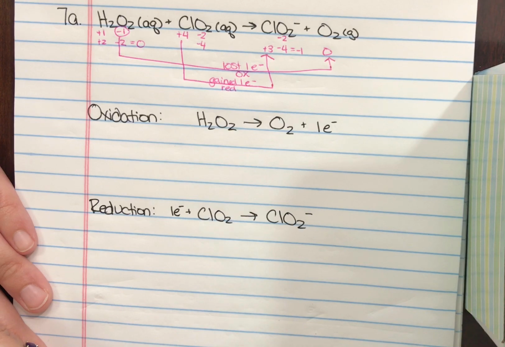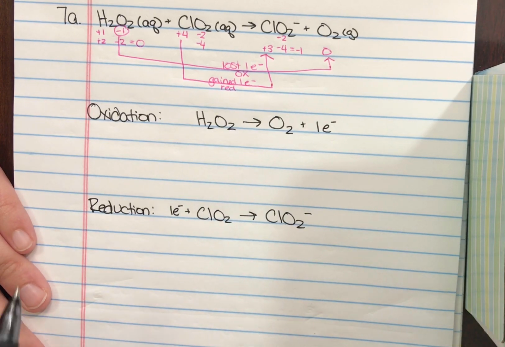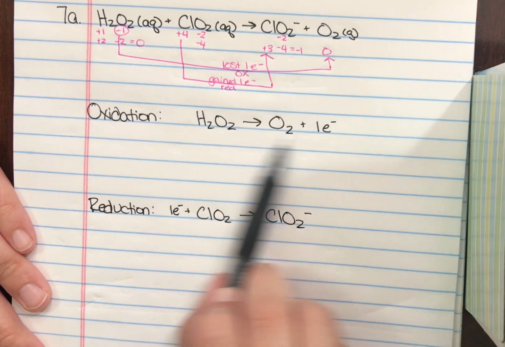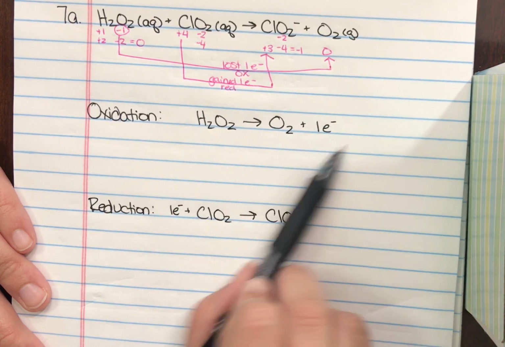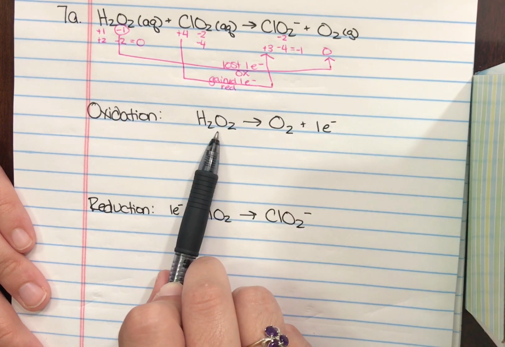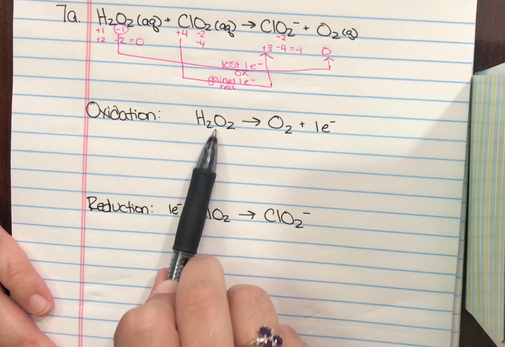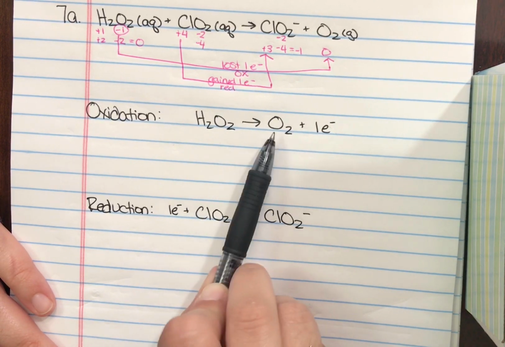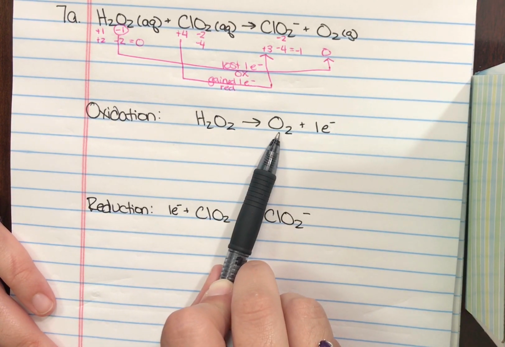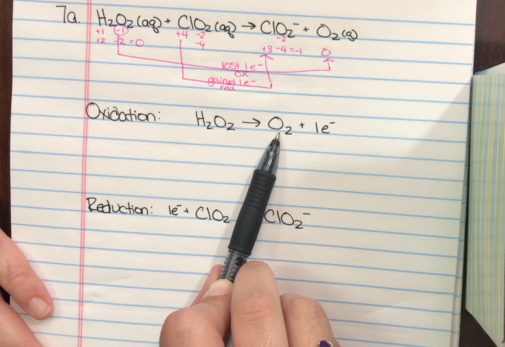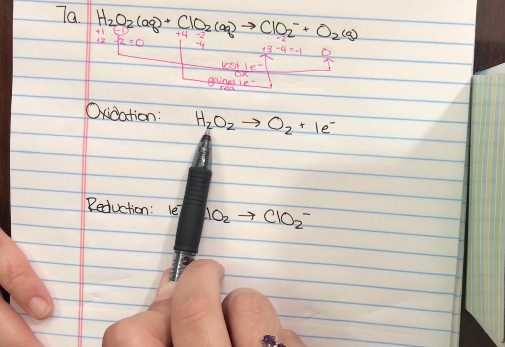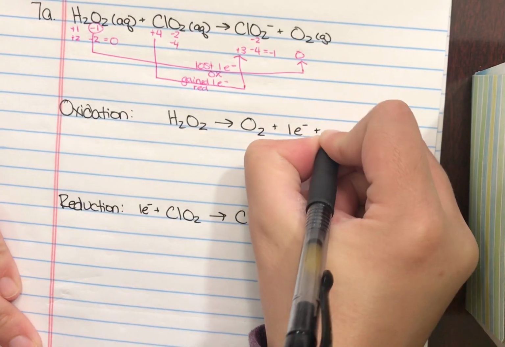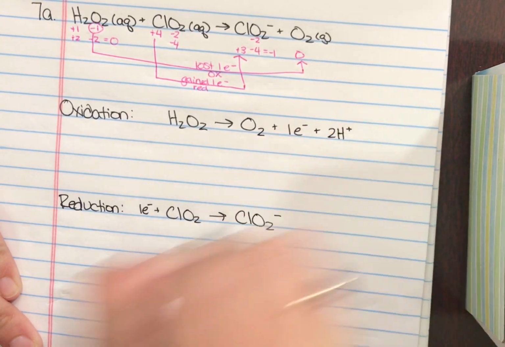So anything except oxygen and hydrogen. So I'm going to do the oxidation first. Anything except oxygen and hydrogen, well, that's all I have, right? Any oxygens, we're going to add water. So I have 2 oxygens on the left, 2 on the right. We're good. Awesome. If I need hydrogen, add H+. Well, I got 2 hydrogens on the left, so that means I need to add 2 hydrogens on the right.